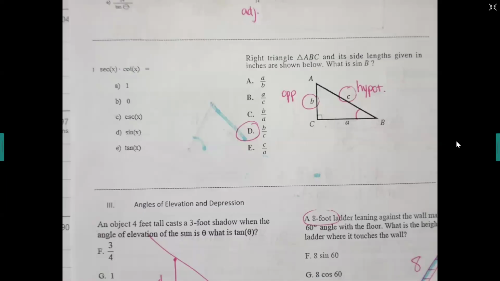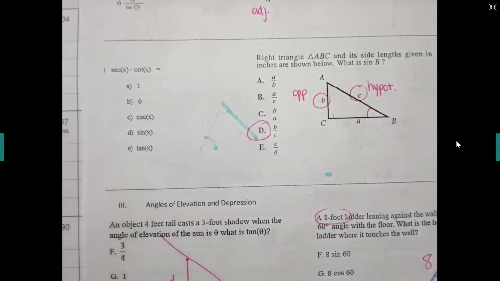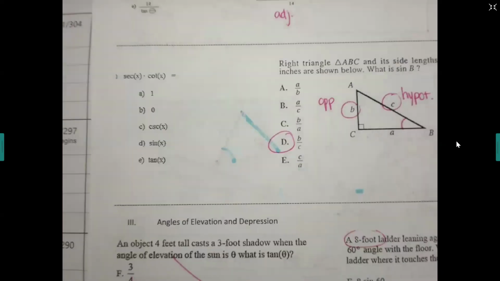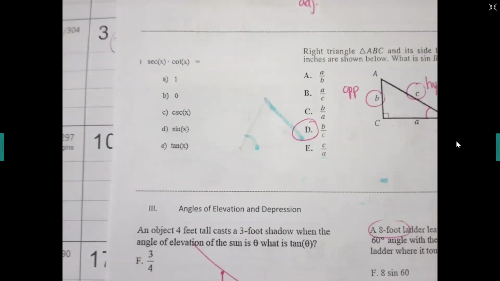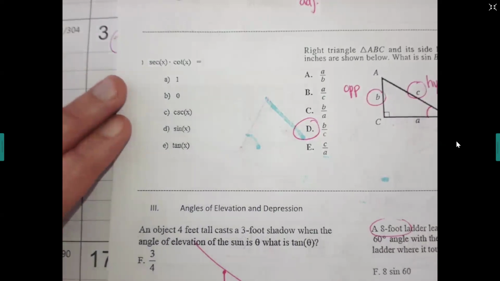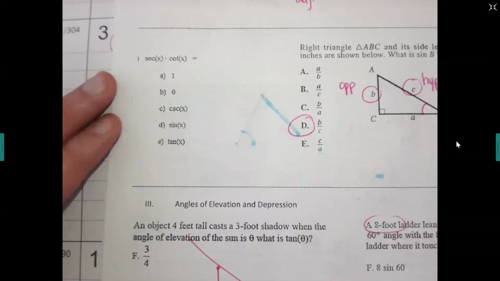All right, y'all, just to finish up our last examples, just because I'm impatient and I want to end my little recording. Okay, will you go to this question right here, the secant cotan? All right, here we go.